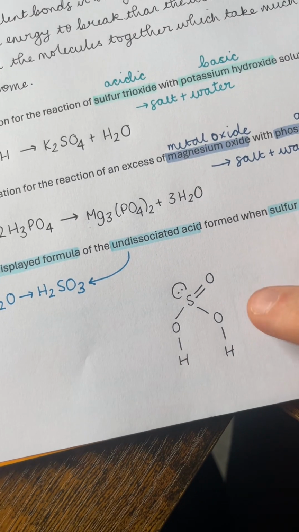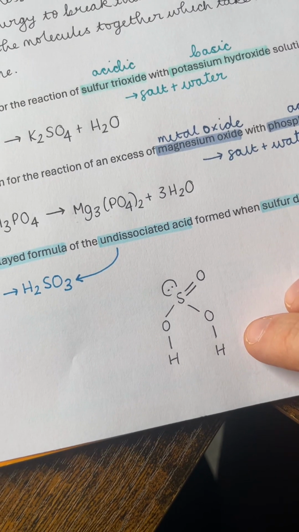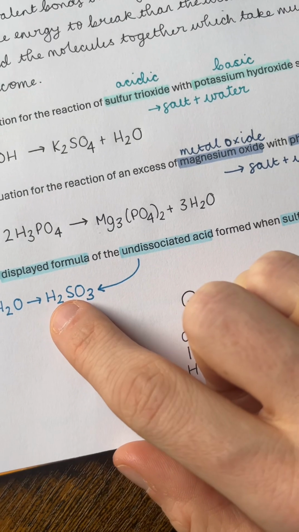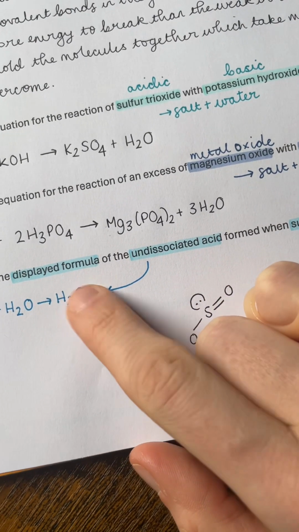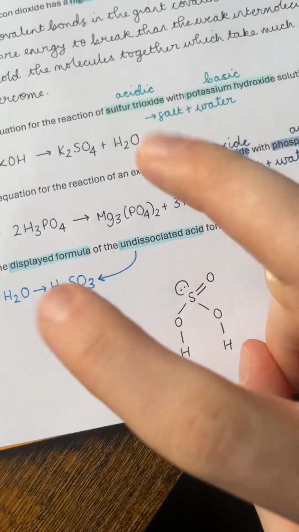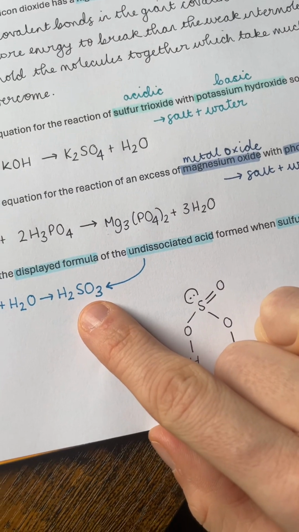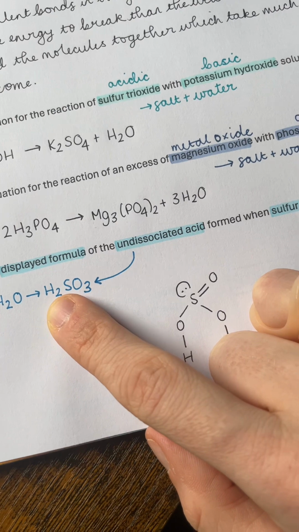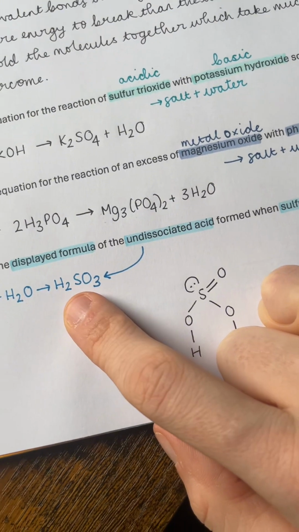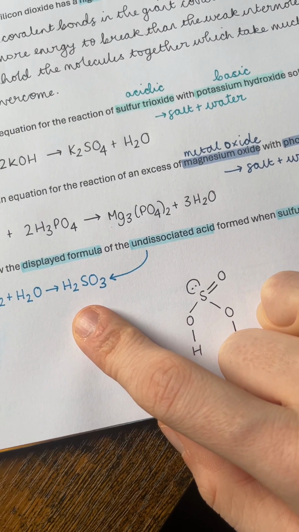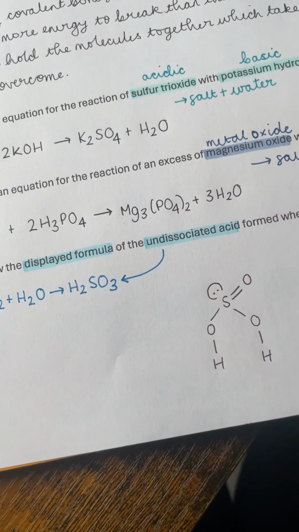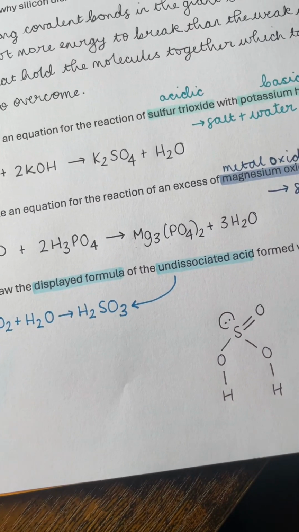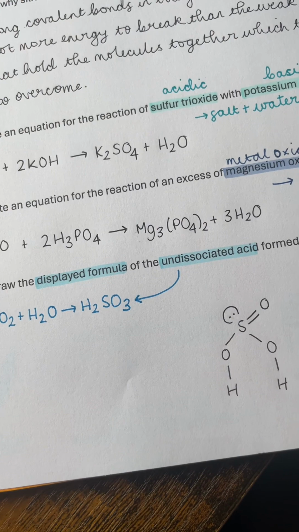So that would be our displayed formula, because I've shown all atoms and all bonds of this acid before it dissociates. Now this is quite a weak acid by comparison to the normal sulfuric acid, H2SO4. So this will only weakly dissociate into H+ and HSO3-, whereas the usual H2SO4 sulfuric acid will completely dissociate into 2H+ and SO4 2-.